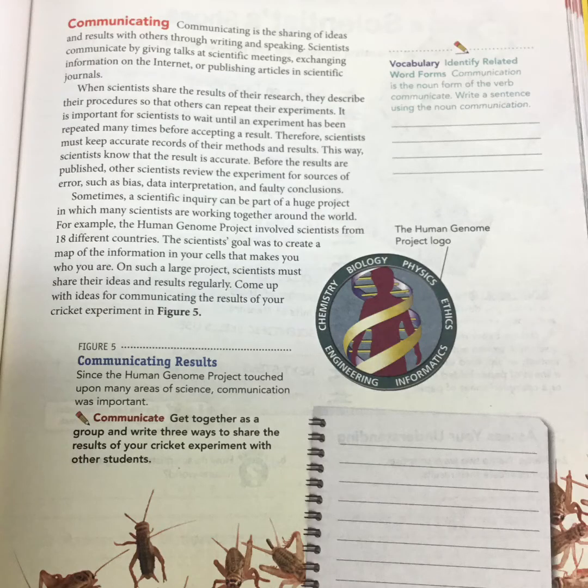Communicating is the sharing of ideas and results with others through writing and speaking. Scientists communicate by giving talks at scientific meetings, exchanging information on the internet, or publishing articles in scientific journals. When scientists share the results of their research, they describe their procedures so that others can repeat their experiments.